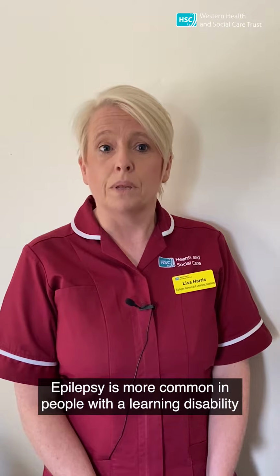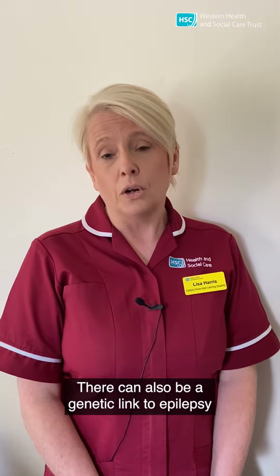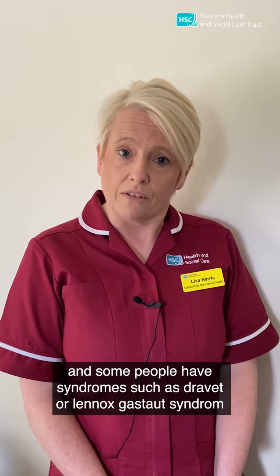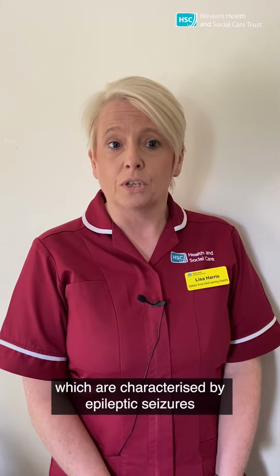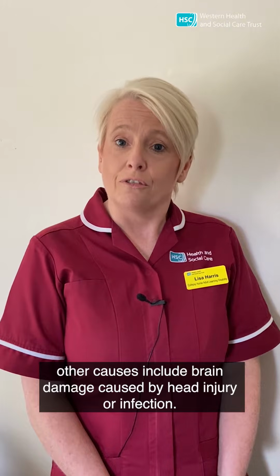What causes epilepsy? In over half of all the people with epilepsy, there's no identifiable cause. Epilepsy is more common in people with a learning disability because of the way their brain has developed. There can also be a genetic link to epilepsy, and some people have syndromes such as Dravet's or Lennox-Gastaut syndrome, which are characterised by epileptic seizures. Other causes include brain damage caused by head injury or infection.